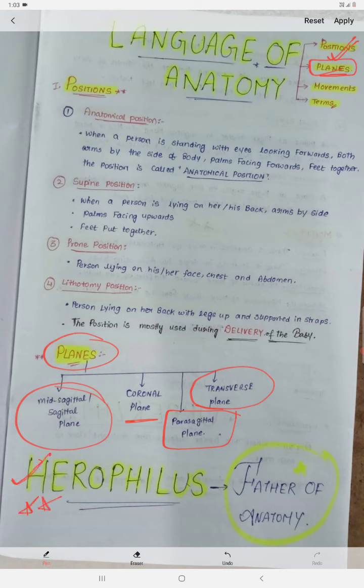From now we are going to read gross anatomy. The father of anatomy is Herophilus. He made many contributions to anatomy, so he is called the father of anatomy.